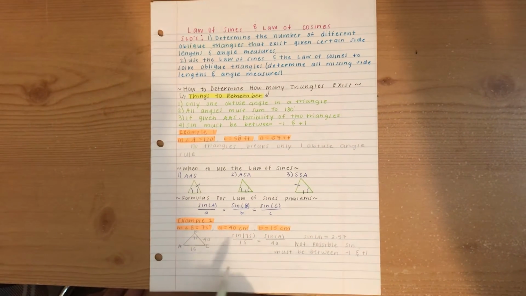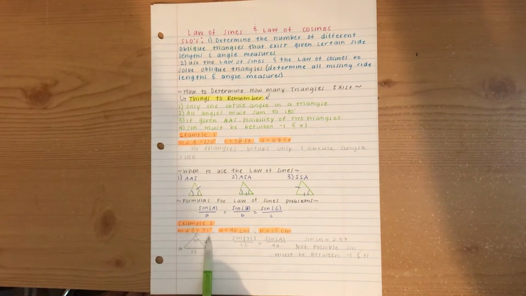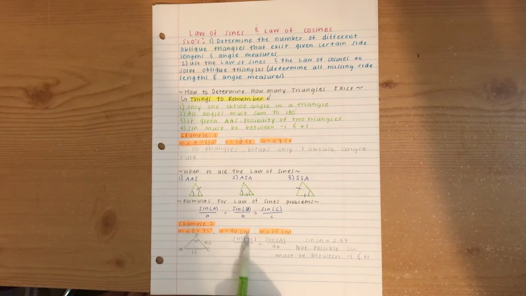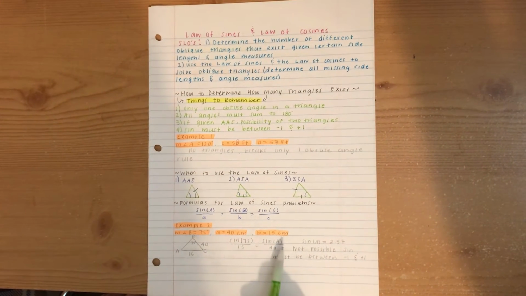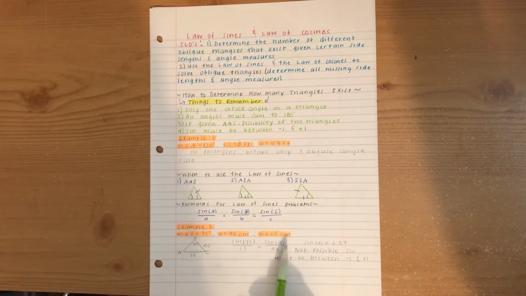Let's take a look at this next example. We are given that the measure of angle B is 75 degrees, the measure of side A is 40 centimeters, and the measure of side B is 15 centimeters. First, let's draw a picture and label it with our given measurements.